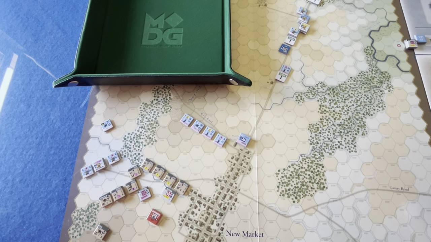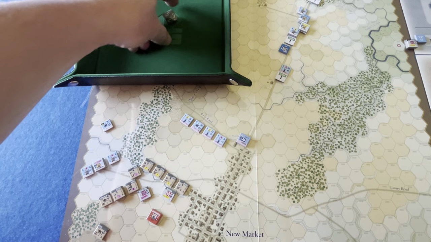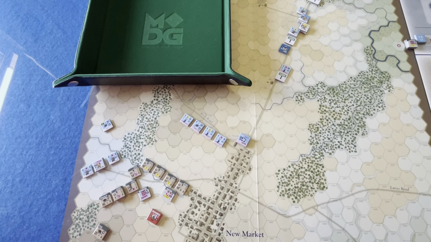Union modifier 0. We roll the dice, and the Confederates get a 5 modified to 7. Union gets a 4, so the Confederates will have the initiative. That means they will be able to hold back one of their AMs for the first activation this turn. And for them, I will select that will be Breckinridge. So Breckinridge is going to get the first activation. Now we go on to the command phase.